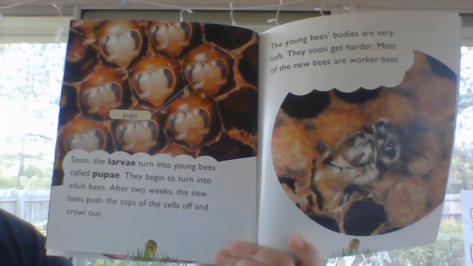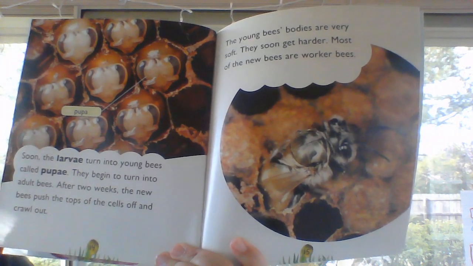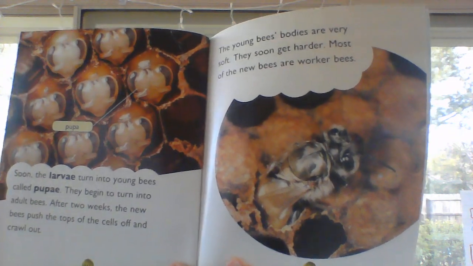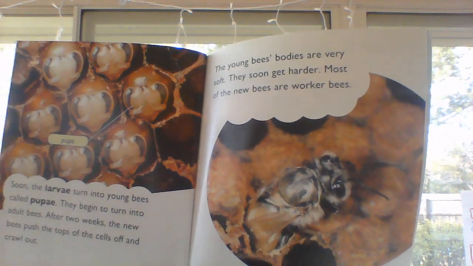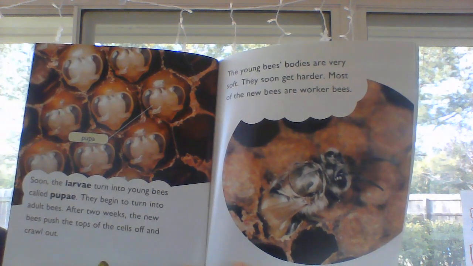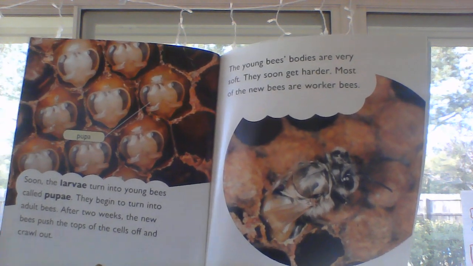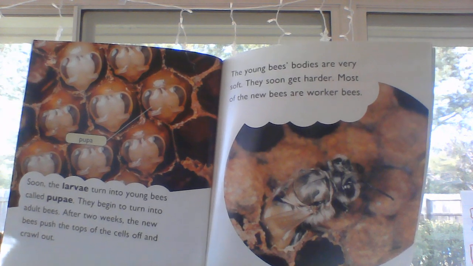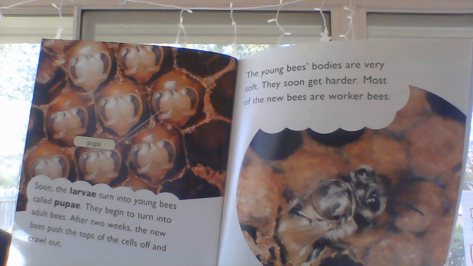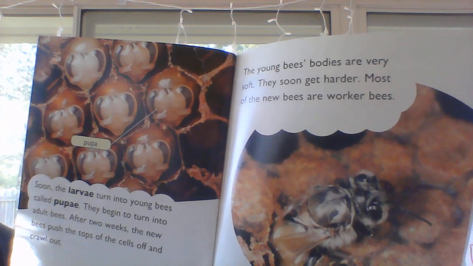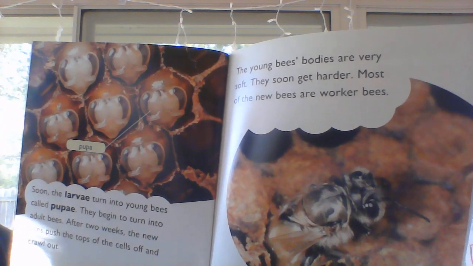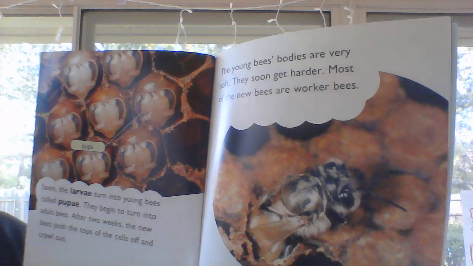Soon the larvae turn into young bees called pupae. So remember, pupa is one, pupae is more than one. They begin to turn into adult bees. After 2 weeks, the new bees push off the tops of the cells and crawl out. The young bees' bodies are very soft. They soon get harder. Most of the new bees are worker bees. So you need those worker bees to collect that honey for the queen, right?